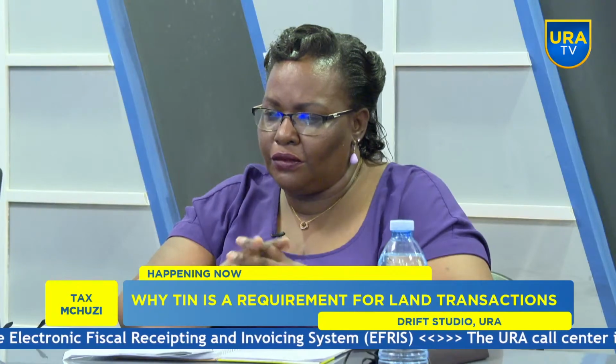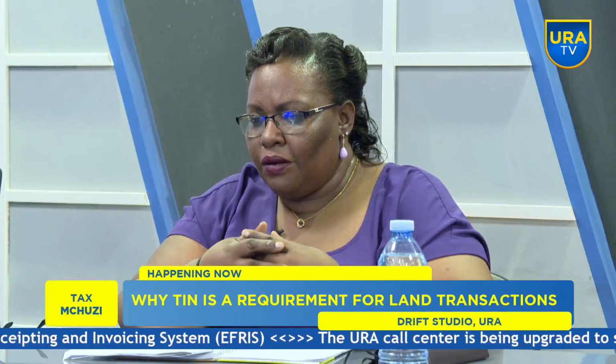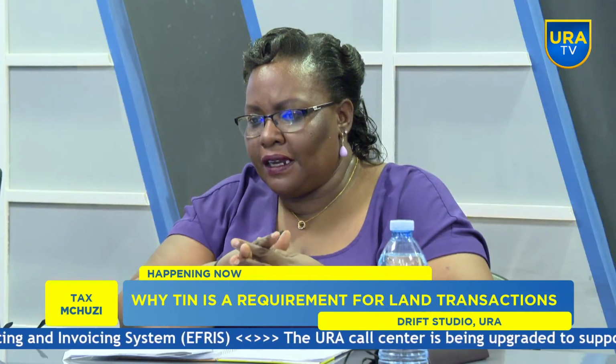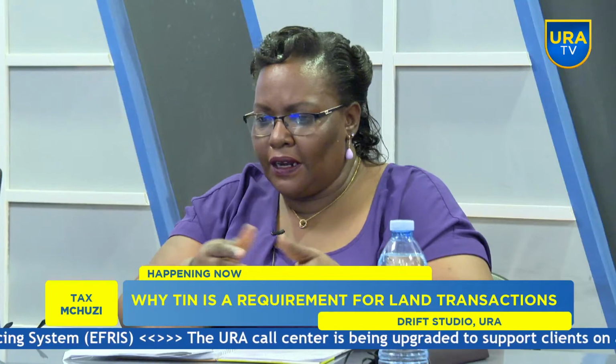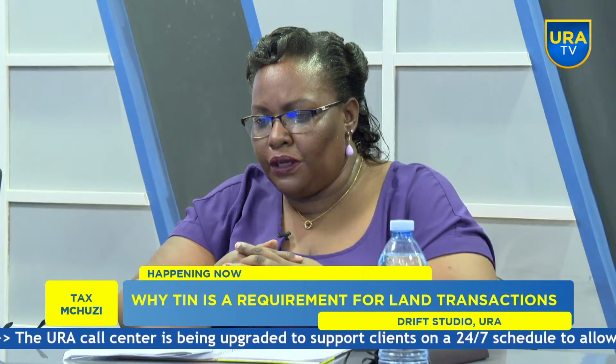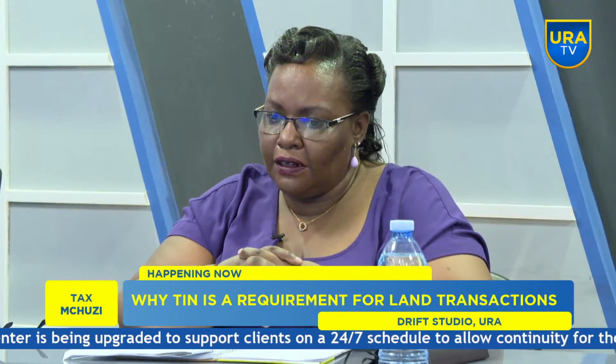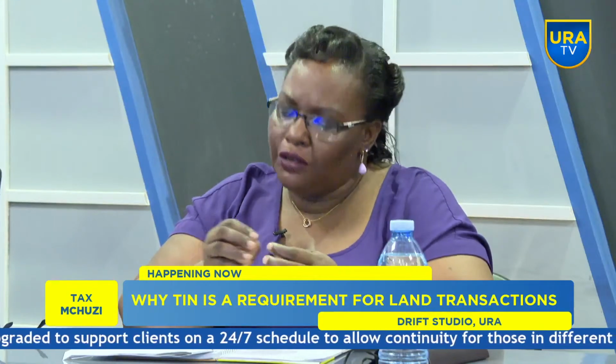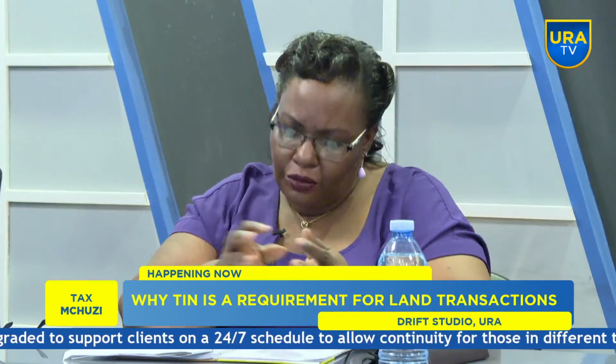You just visit our portal, you click on where services is. On your left hand side you look for TIN registration. Then as the page appears, you will need to input your NIN. It will auto-populate the details: your names, your phone number, your email, whatever you used there will equally come here.